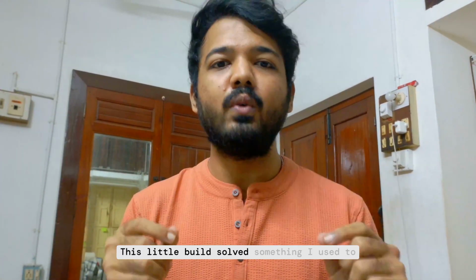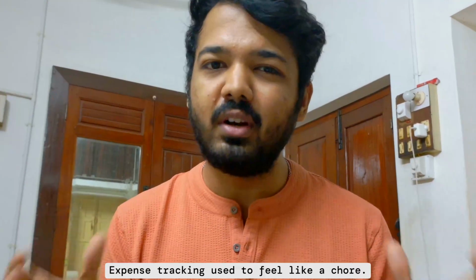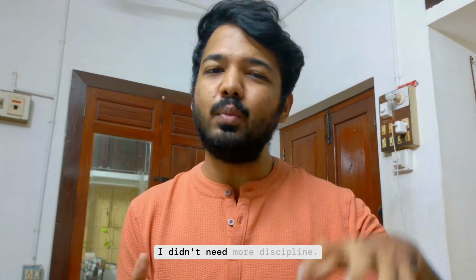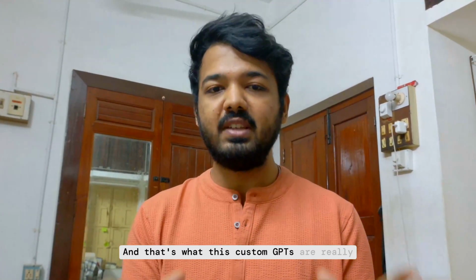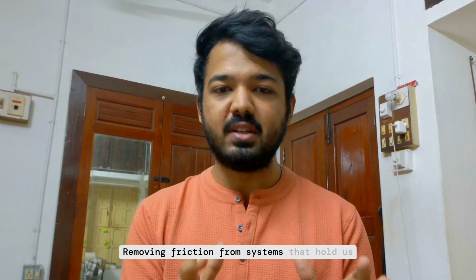This little build solved something I used to avoid for months. Expense tracking used to feel like a chore. Now it feels like a quick win for me. I didn't need more discipline. I just needed less friction. And that's what these custom GPTs are really about: removing friction from systems that hold us back.